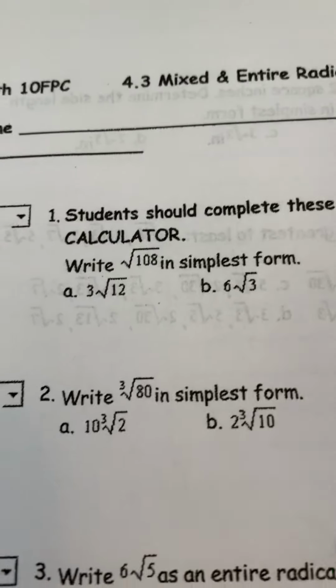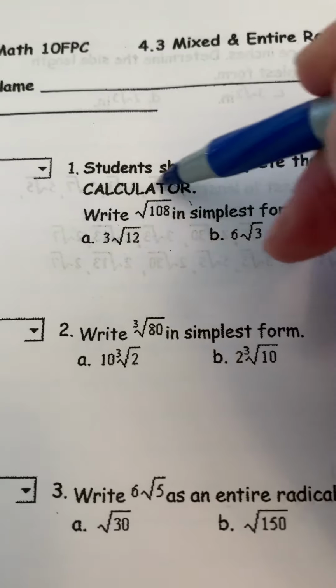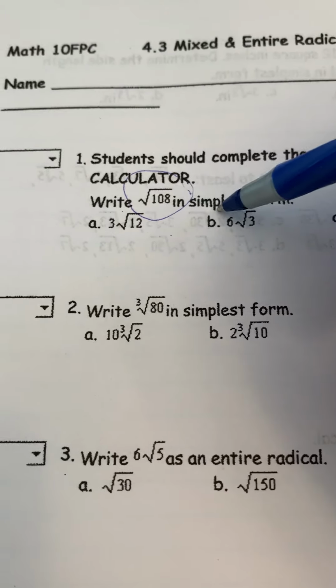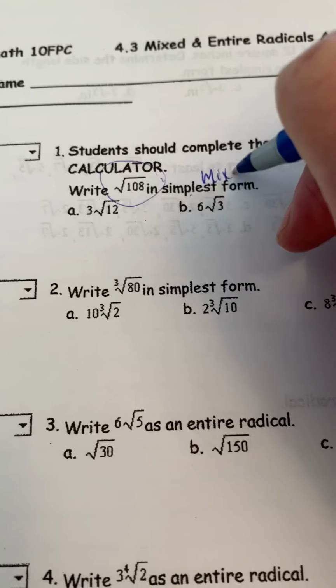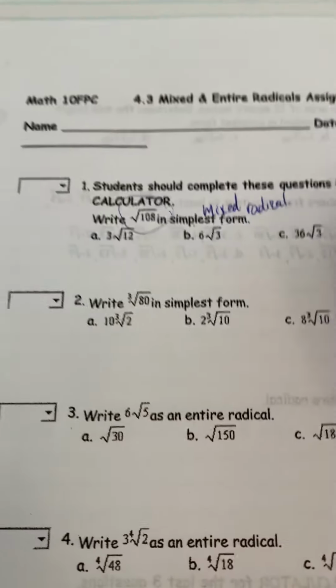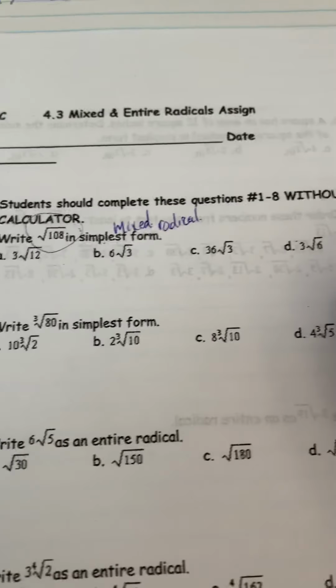So what we're focusing on is we are taking, remember we call this an entire radical because the entire thing is underneath the radical sign, and we're going to write it in simplest form, which really means write it as a mixed radical. That's what that means. So you just got to get comfortable with the language. So two ways to do this.